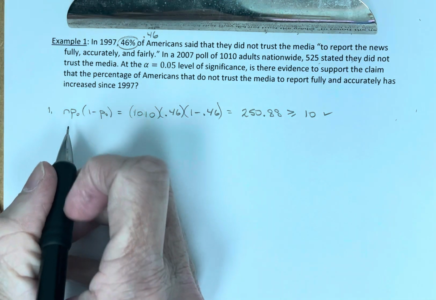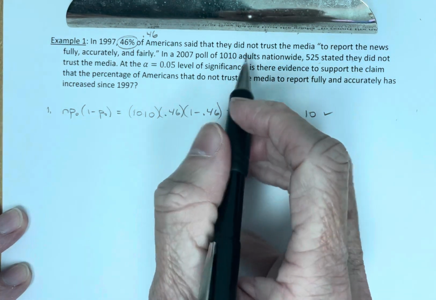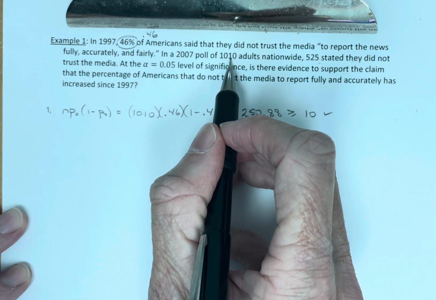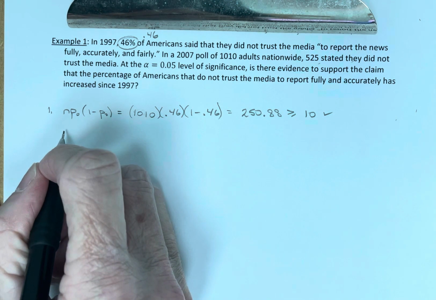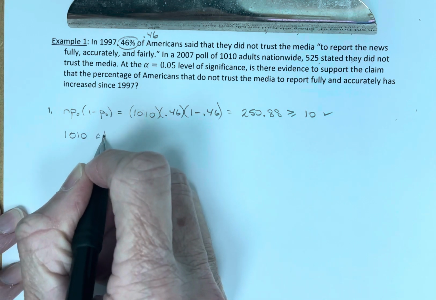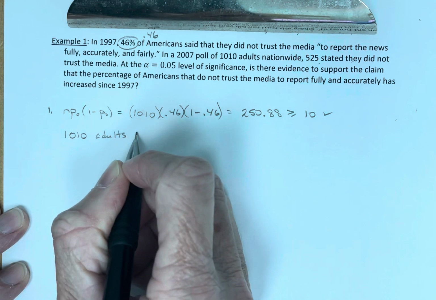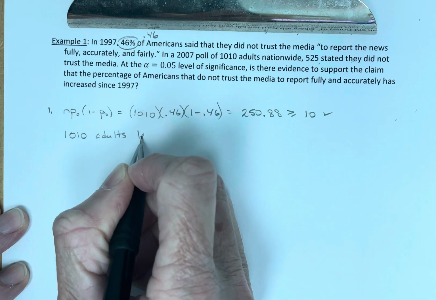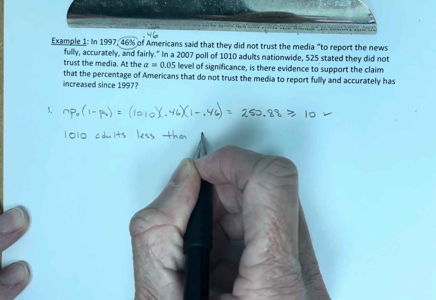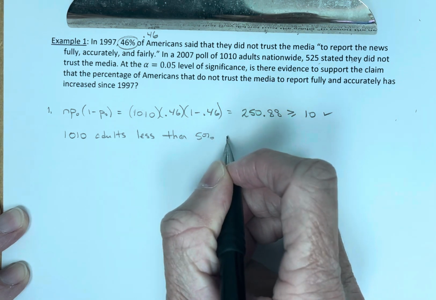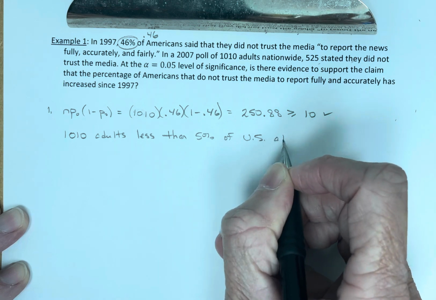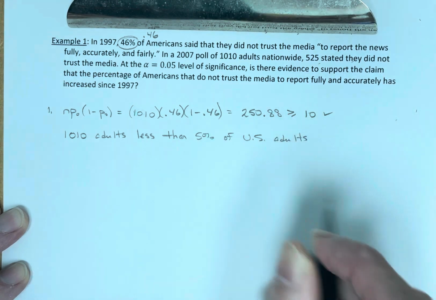Our second condition: is 1,010 adults less than 5% of all U.S. adults? And yes, 1,010 adults is less than 5% of U.S. adults. Okay, our conditions are met.